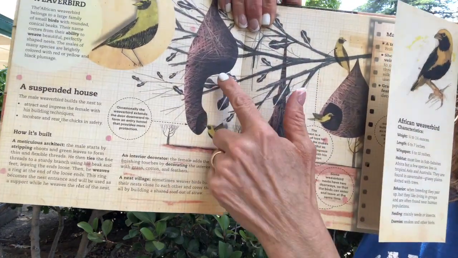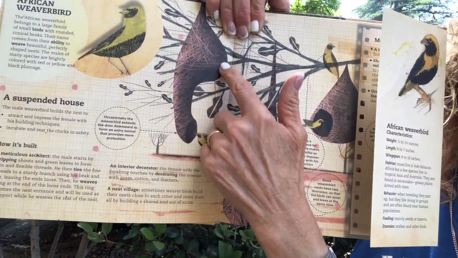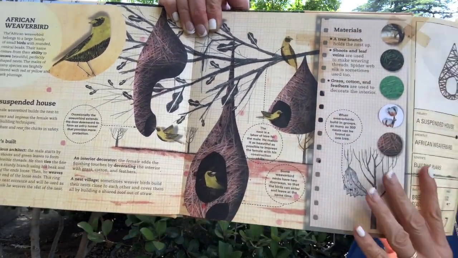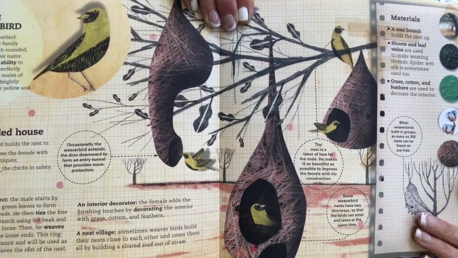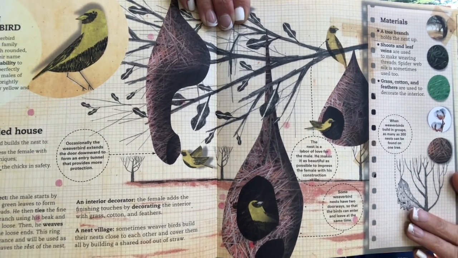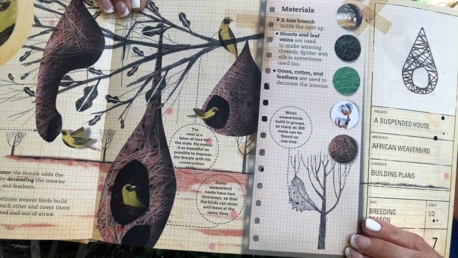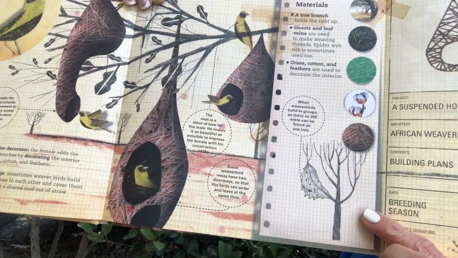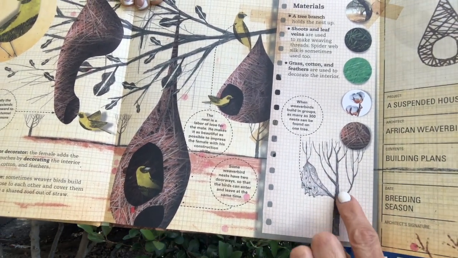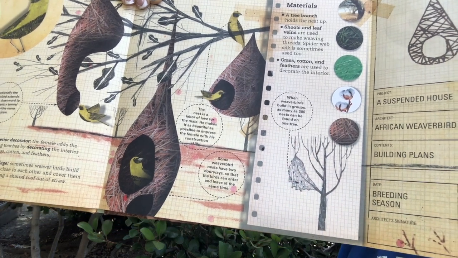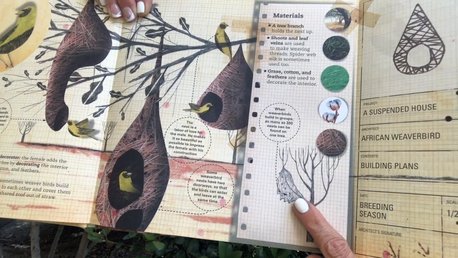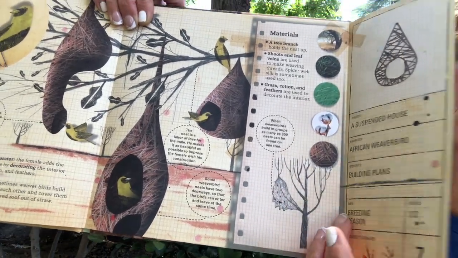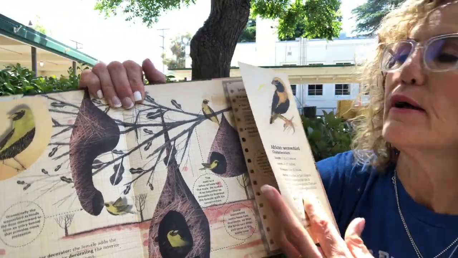So boys and girls, what they do is that they take some grass and sticks and they weave these perfectly shaped nests. That is amazing. They really change their environment. And sometimes a whole group of them will live together in a big colony, all of them with their own individual nest, all woven together. Okay, so that's the African weaver bird.